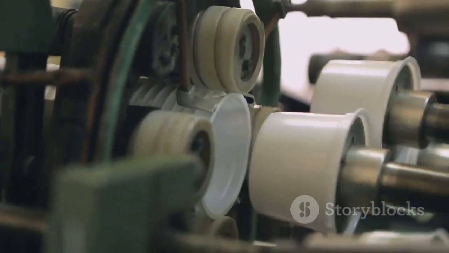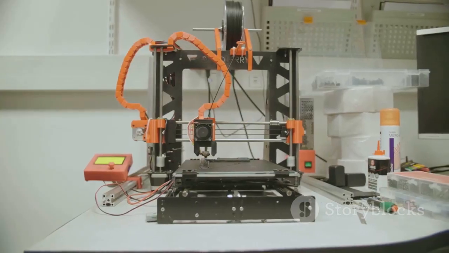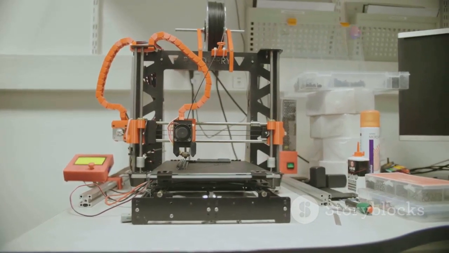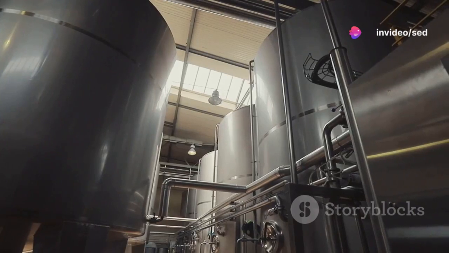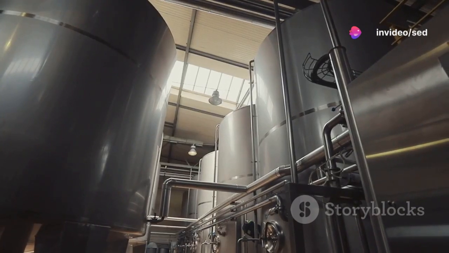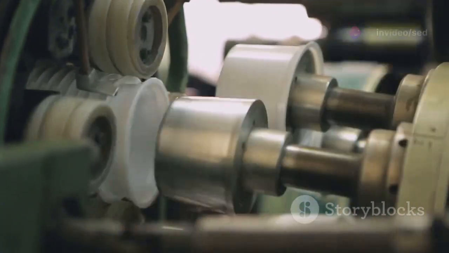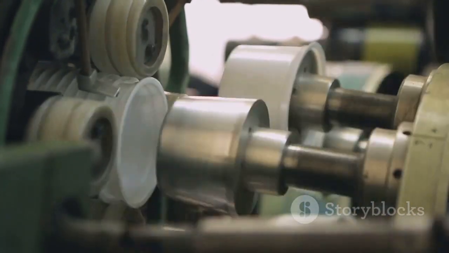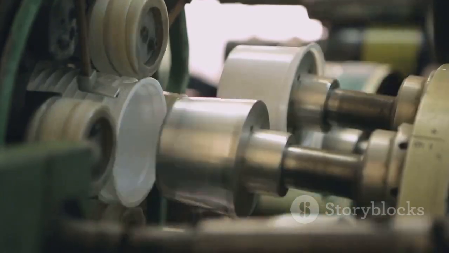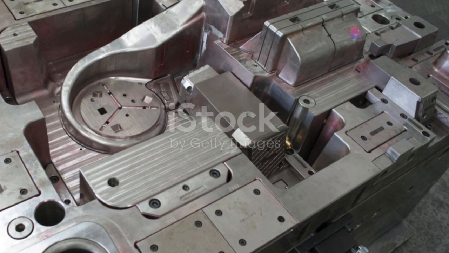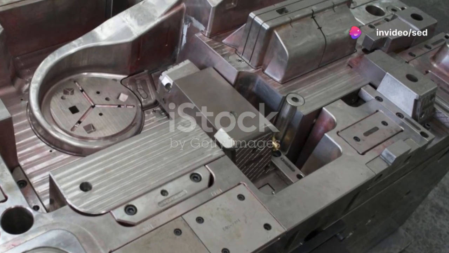First up, we have injection molds. These are the workhorses of the plastic industry, responsible for creating a vast majority of plastic products we encounter daily. From Lego bricks to car dashboards, injection molds excel at producing high volumes of intricate parts with excellent dimensional accuracy. They operate on the principle of injecting molten plastic into a closed mold cavity.